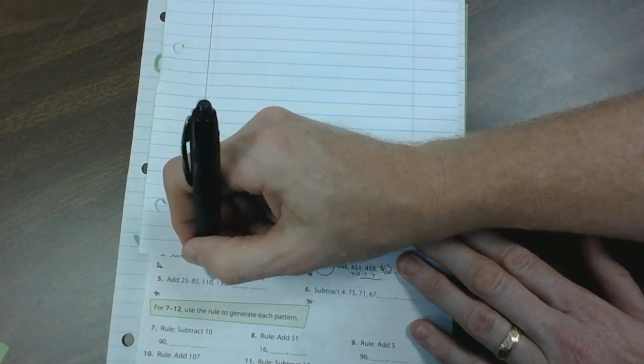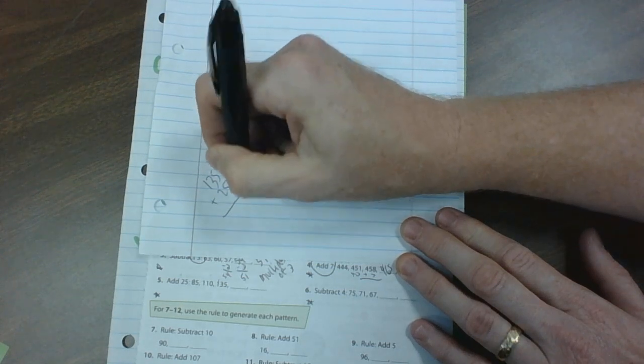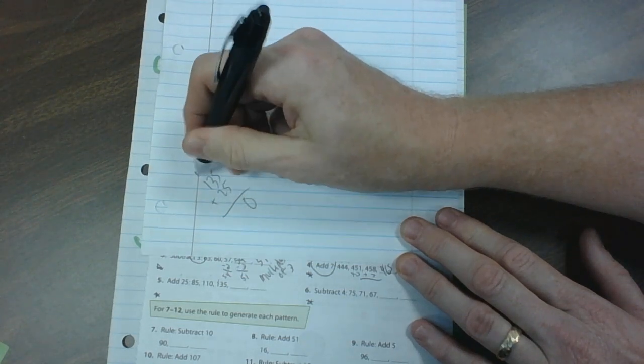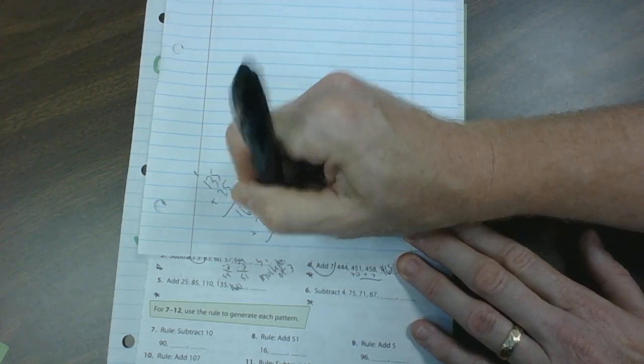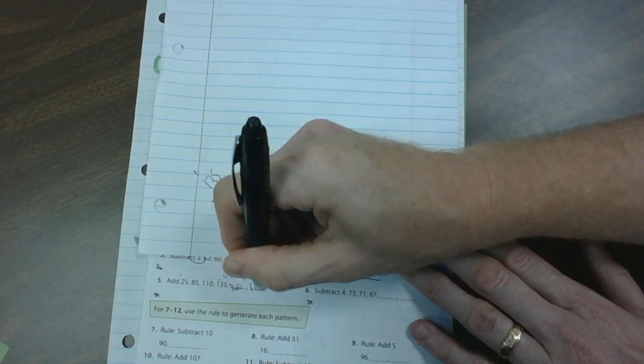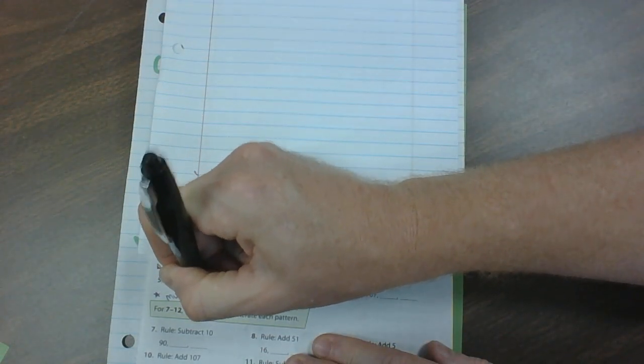85 plus 25, 110 plus 25, 135 plus 25. 5 and 5, 3, 2, and the 1 is 6. We get 160. 160 plus 25, we get 185. So these are all not multiples of 25. They're not all multiples of 7. We've got to be careful with that. That's one thing we have to do right here. But they are all multiples of 5.